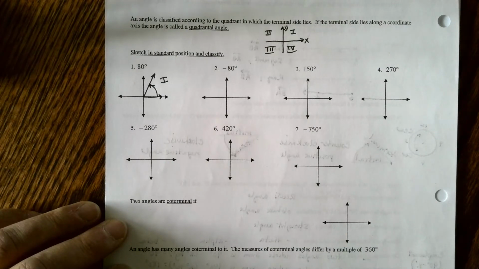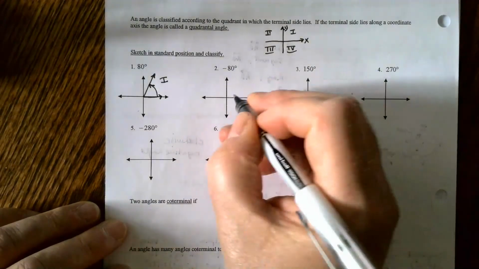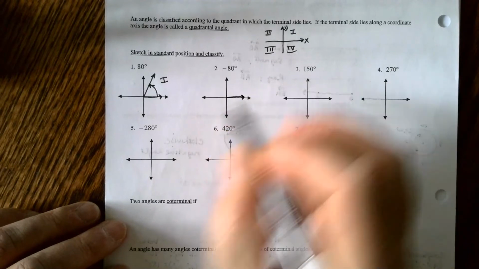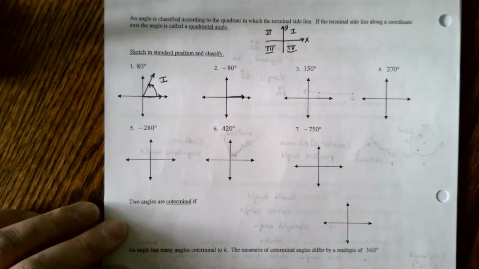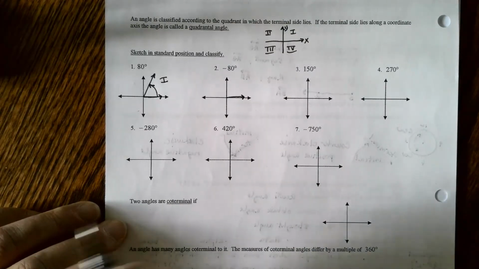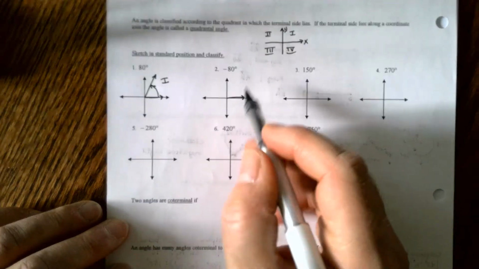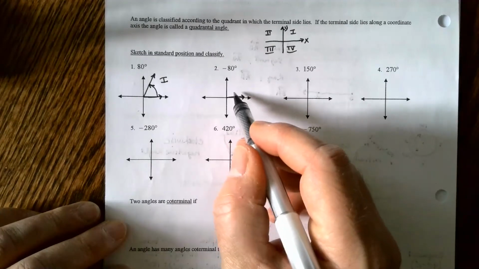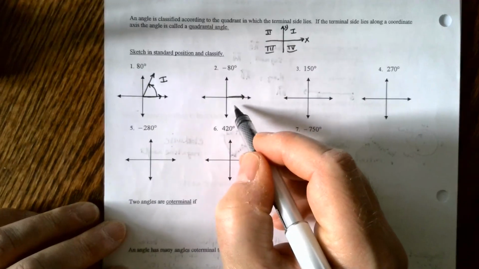All right, what about negative 80 degrees? Again, we're going to start on the positive x-axis. Every single one of these problems, your initial side will be on your positive x-axis. Negative 80 degrees, we're not going to be going this way this time. We're going to be going in a clockwise fashion.